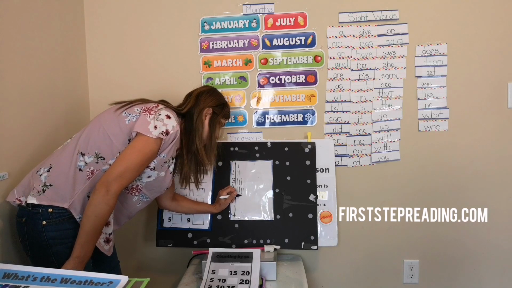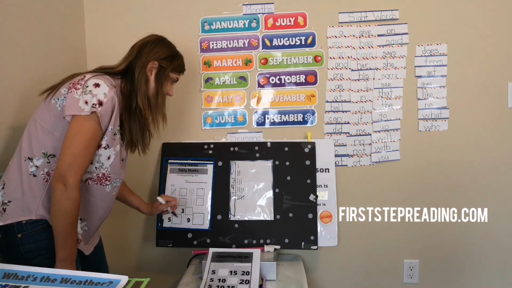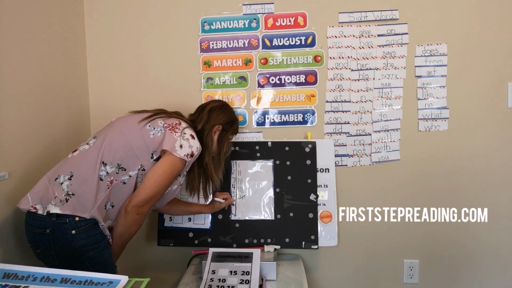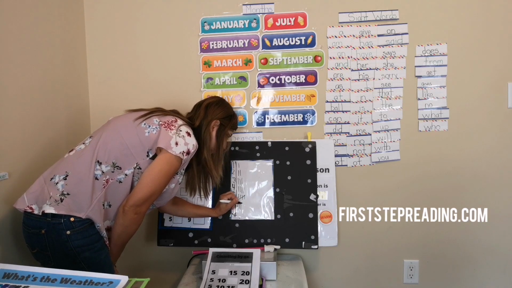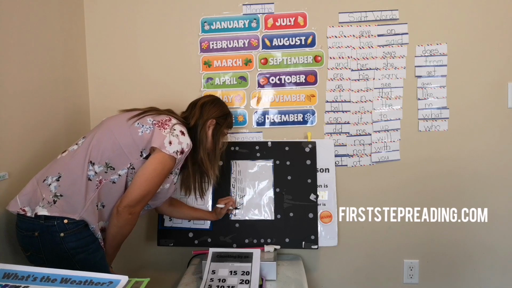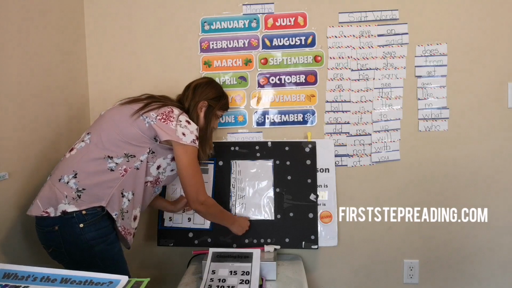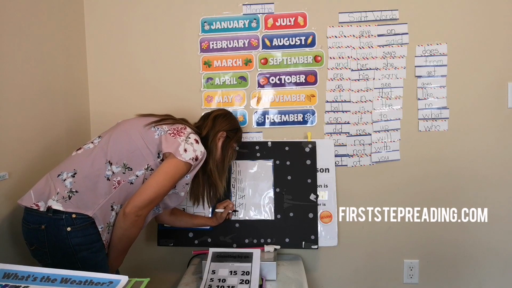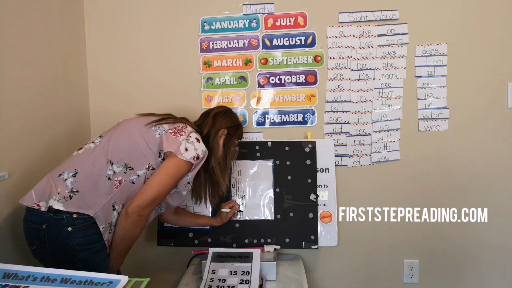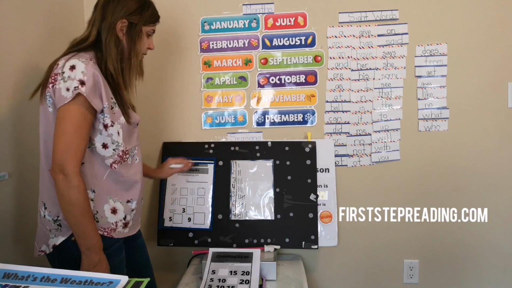1, 2, 3, 4. Cross. 5. This is the number 6. This is how you make 6 tally marks. 1, 2, 3, 4. Cross 5. One more. Okay? This is the number 7. This is how you make 7 tally marks. 1, 2, 3, 4, cross 5, 6, 7. Okay?